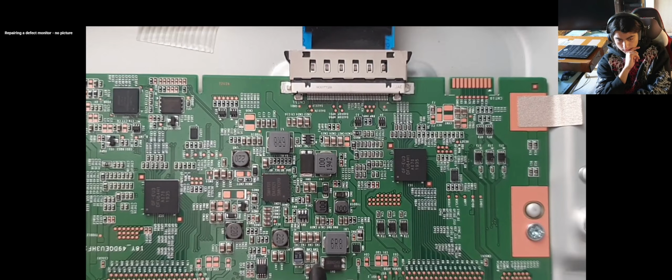Okay. Okay, there's a problem here. We have these five capacitors here. There seems to be a short circuit.